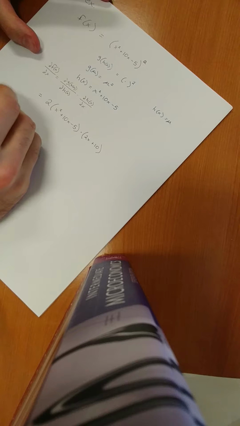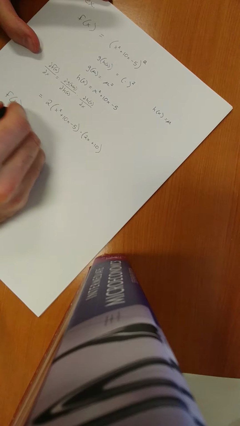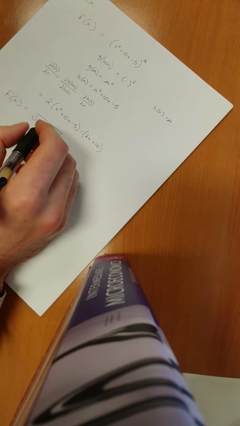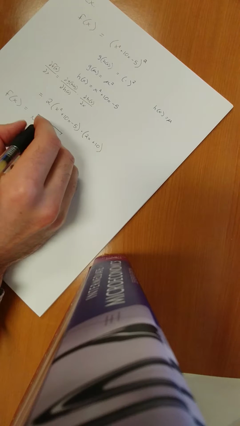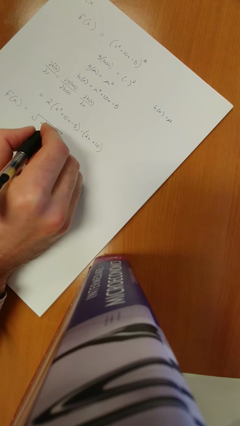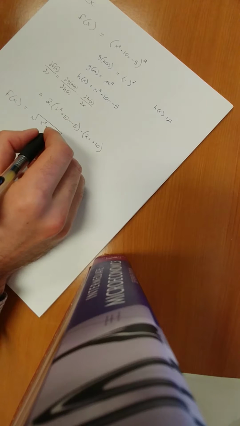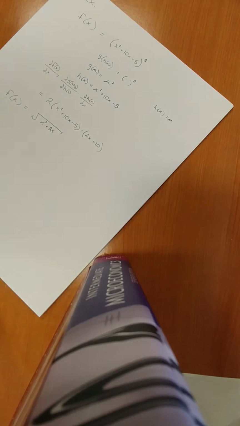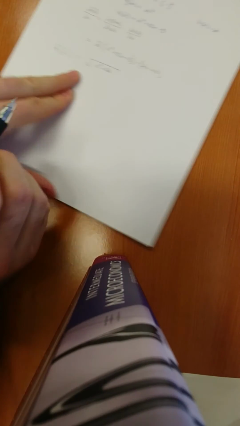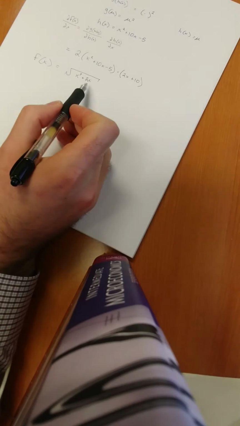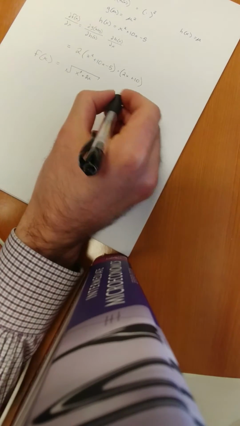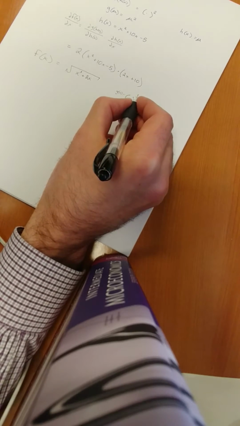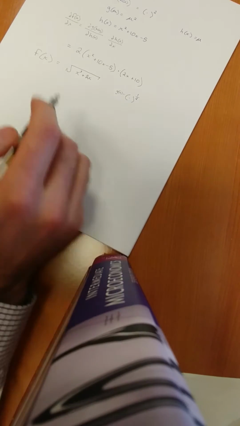Let's take a look at another example. Let's say f of x equals the square root of x cubed plus 2x. Here, what we're going to recognize is that my outer function g is this square root function, so raised to the 1/2.